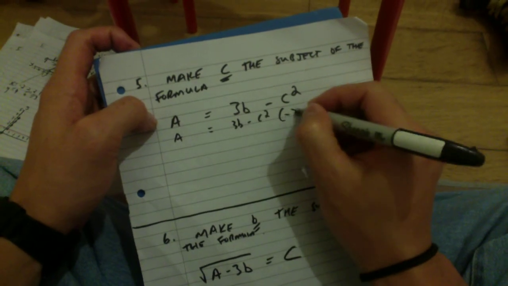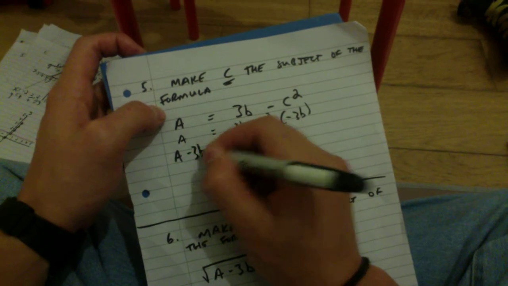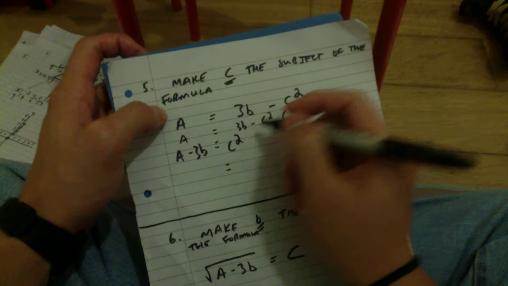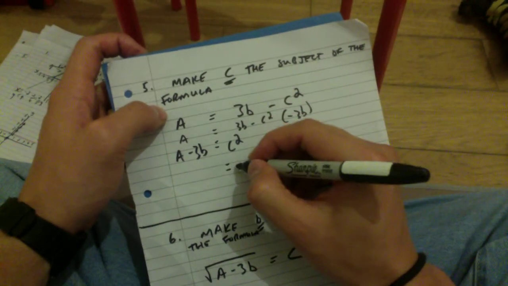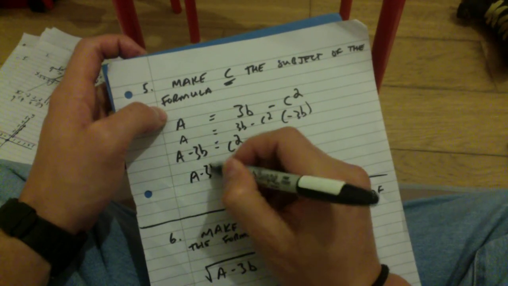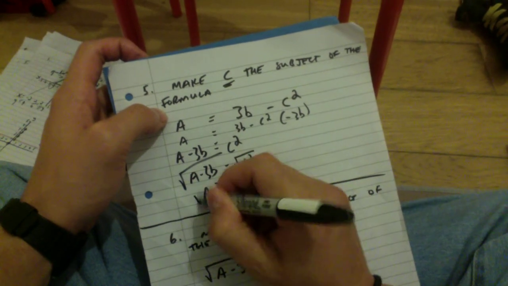I'd minus it by 3B, so A minus 3B. Because you're going to do the same on this side, all you're left with is C squared. And how do you get rid of C squared? You square root it. So the square root of A minus 3B equals C.